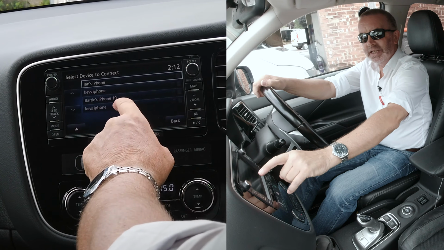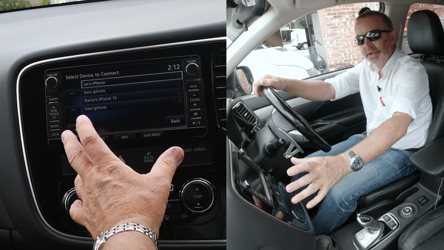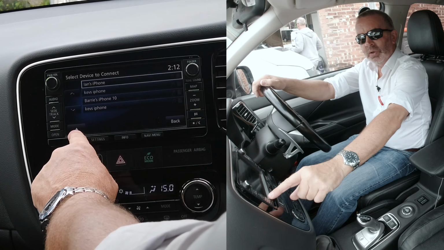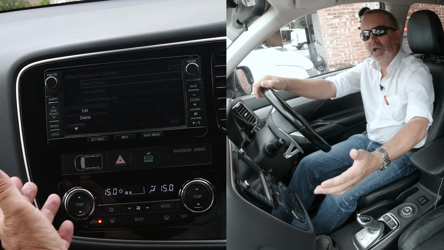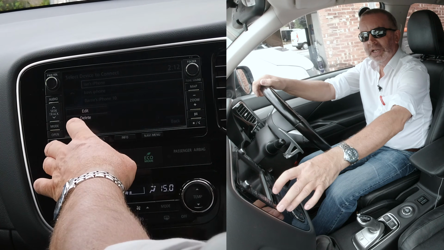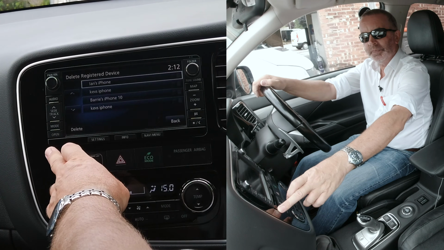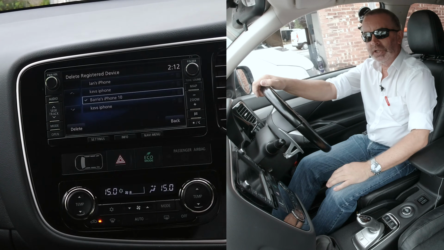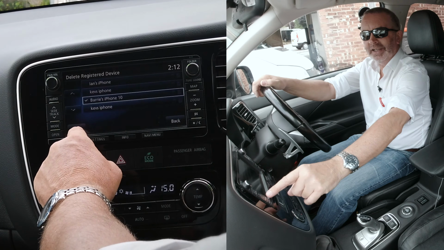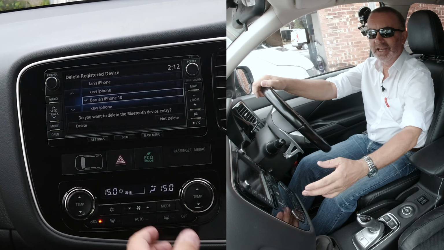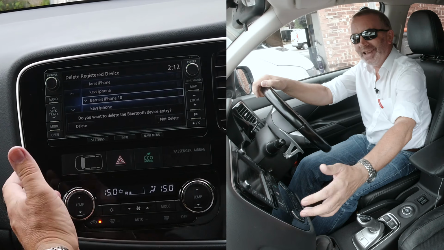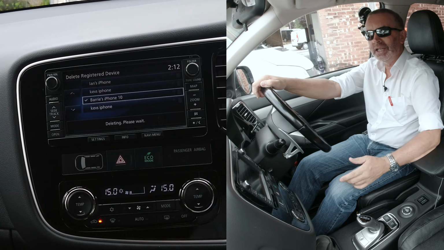Now I want to be deleting this one, but again, there doesn't seem to be any instructions. But there's the arrow here, so you click the arrow, and finally we get to the screen we want: delete or edit. So we want delete, and that's the one I want to delete. And again, you've got to press delete again. Do you want to delete? Well, yes, I've told you like 5 times.